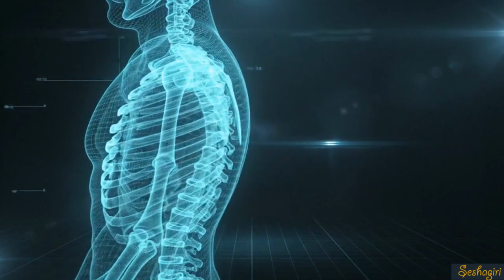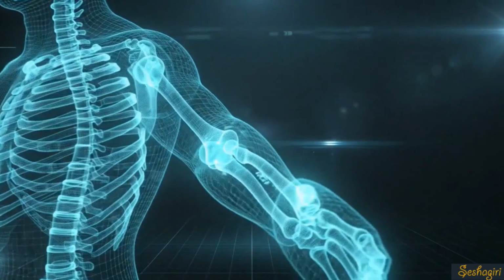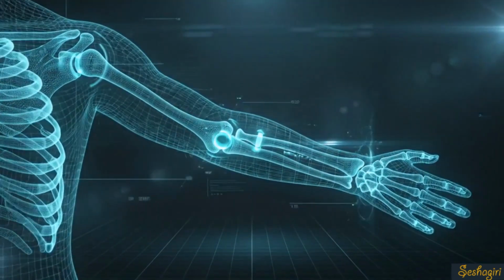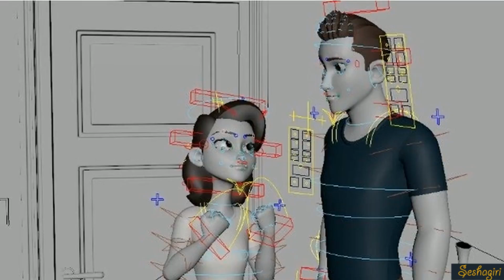In the rigging bay, we build the character's internal logic. A 3D model requires an internal skeleton to allow the mesh to deform. This complex network of joints and control points is known as the rig. It functions as the interface an animator uses to manipulate the geometry.